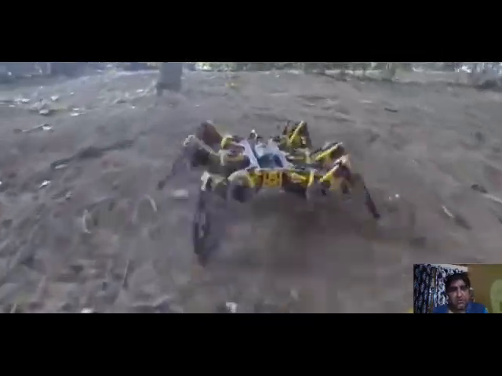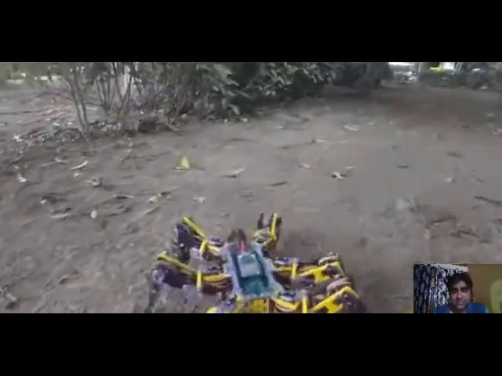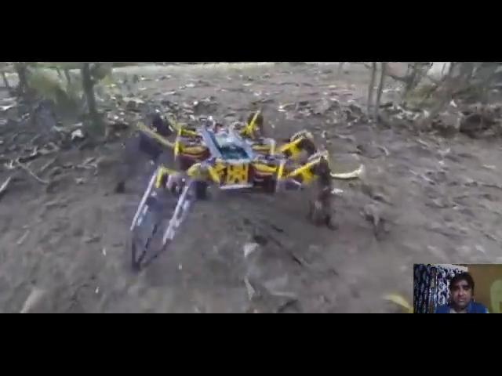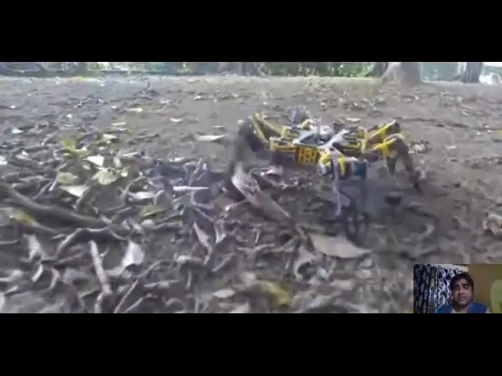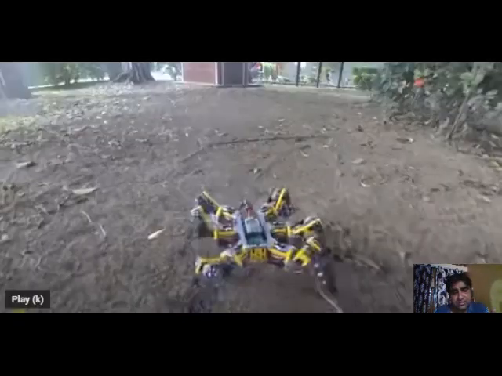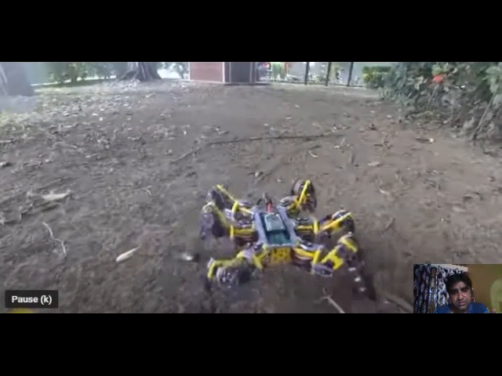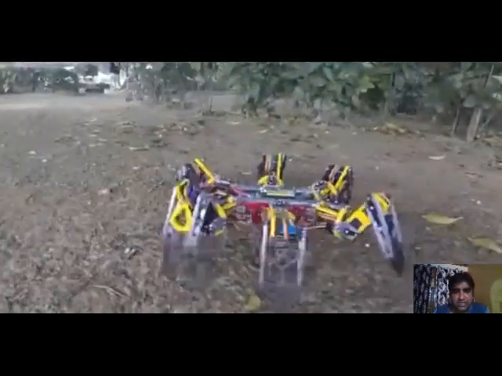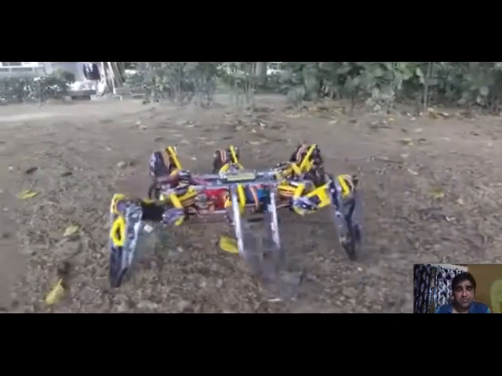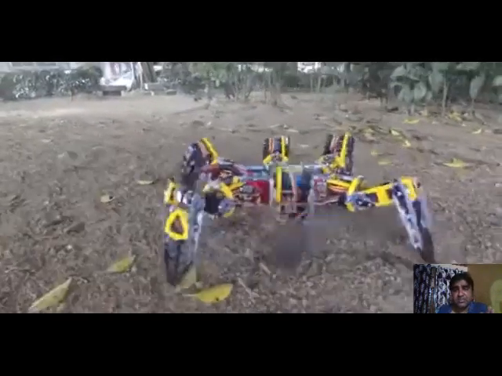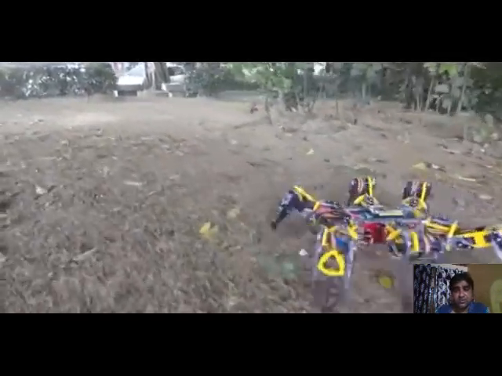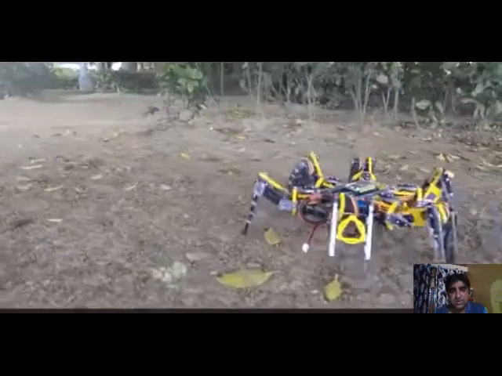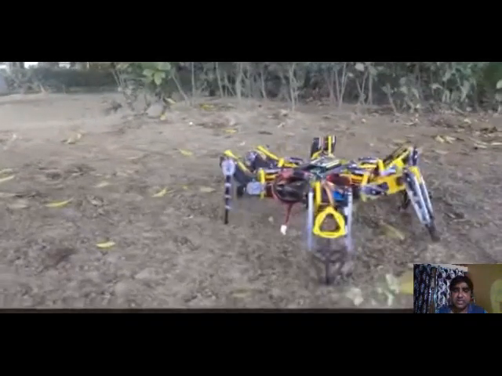The terrain is one of the important concerns of mobile robots, so these types of hexapods can handle rough terrains easily. They fall under the bionic robots. You can integrate artificial intelligence.